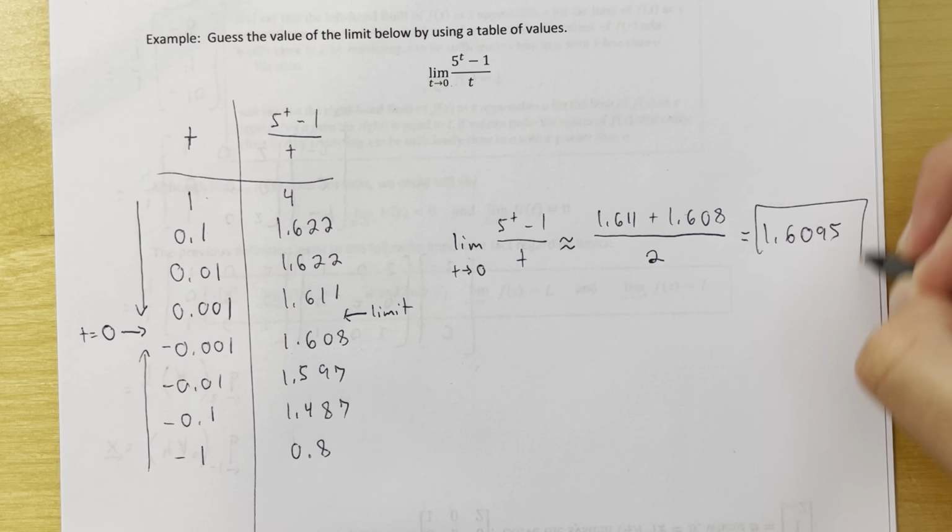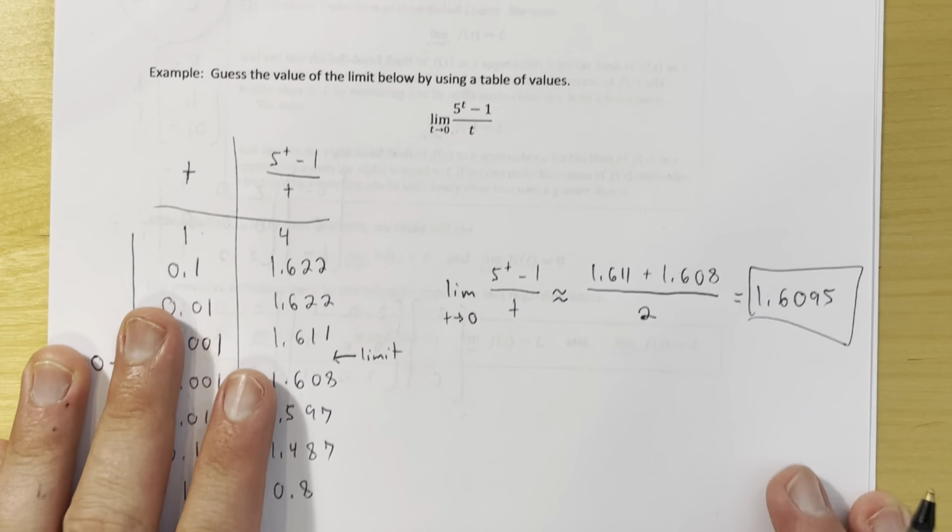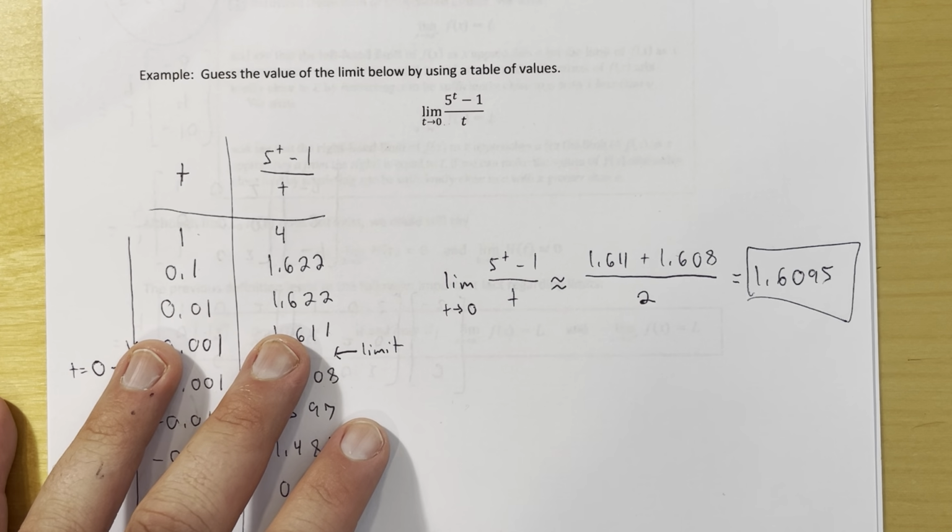And this comes out to 1.66095. Is that the exact limit? No, it's not. But based on the data that we have, I would expect that to be very, very close to the actual limit. So it serves well as an approximation. Okay, let's go ahead and move on.